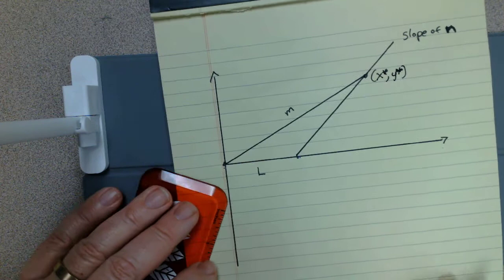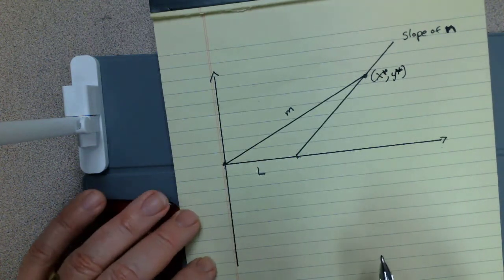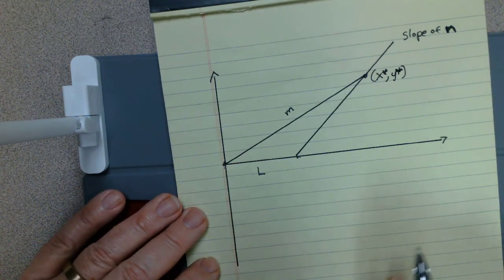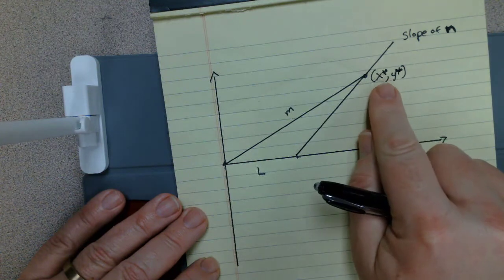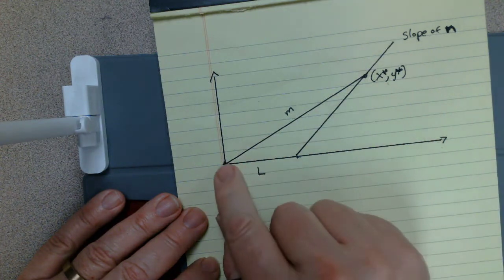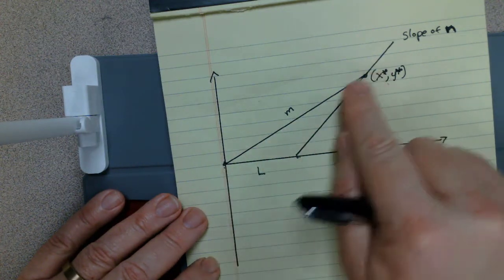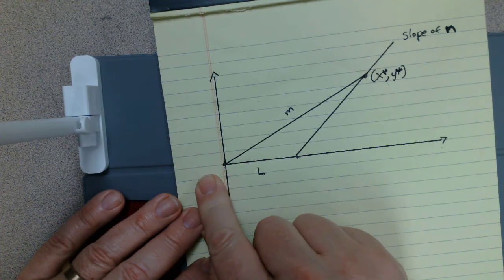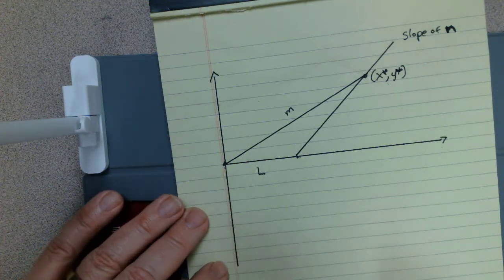Okay, and so my idea is that if I can figure out the coordinates of this point, then the distance from here to here is the length of this board. Okay, the solution to that problem.